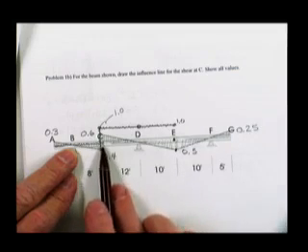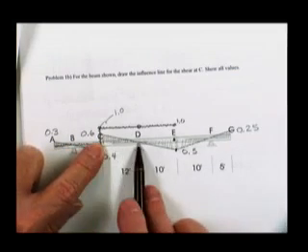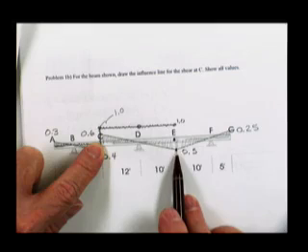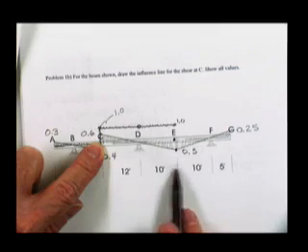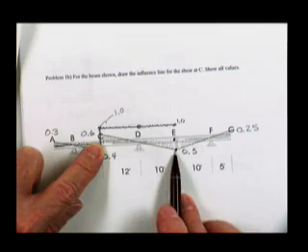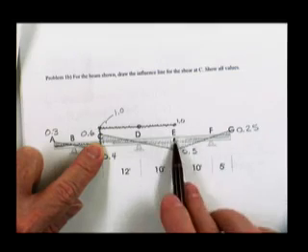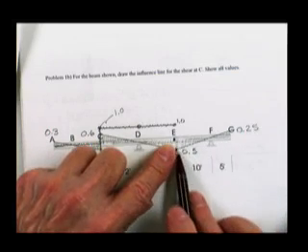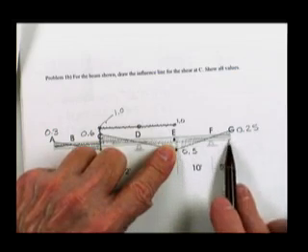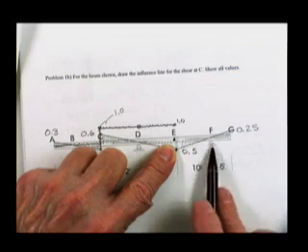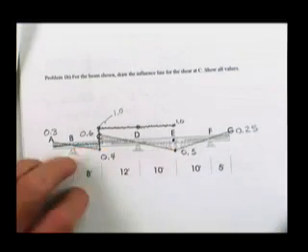This 0.6 is to 12 as this unknown height is to 10. And solve for that height. And this piece goes with this pin, and this 0.5 is to 10 as this unknown height is to 5. It's obviously half as far out, so it's half as big.